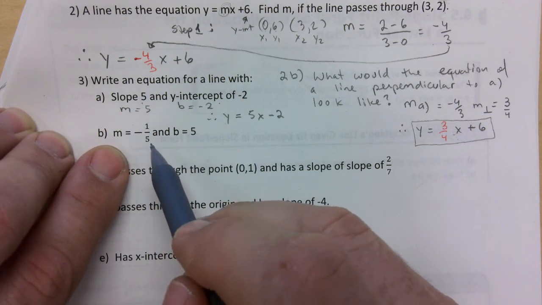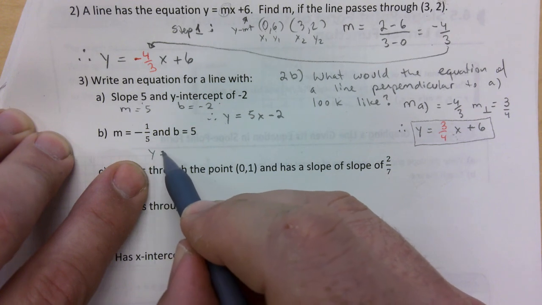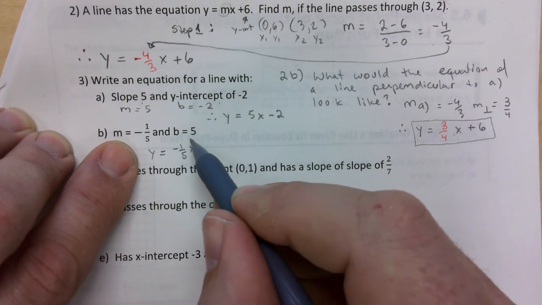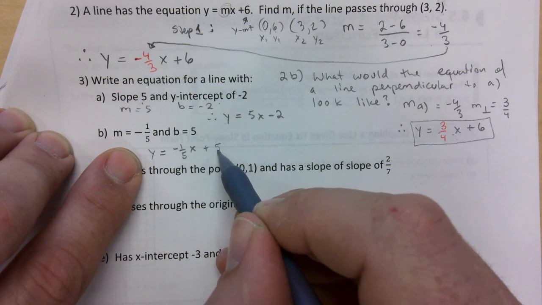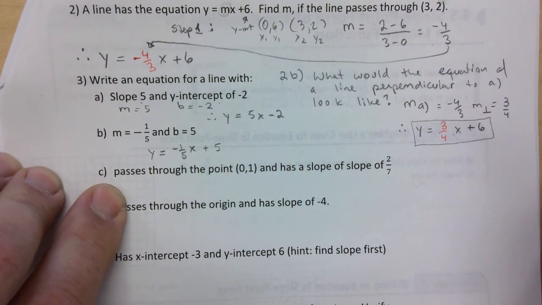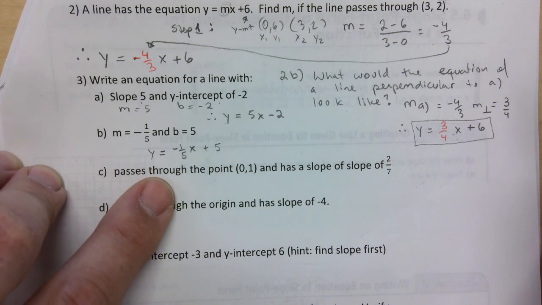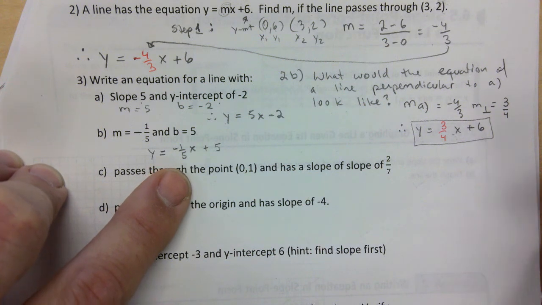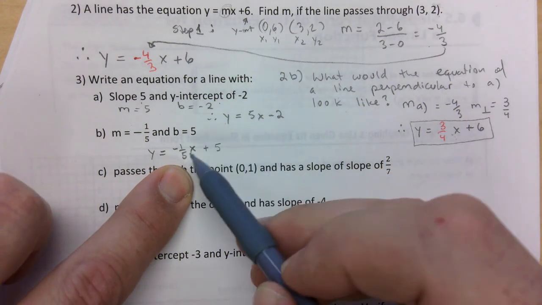And it just keeps going the same way, right? Y is equal to -1/5 x, don't forget that, plus 5. Would these two be perpendicular?